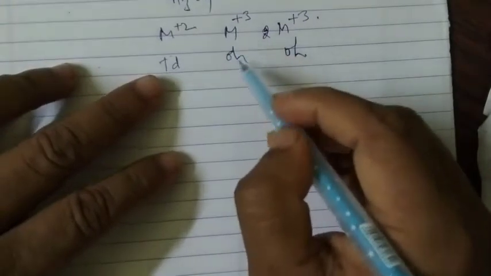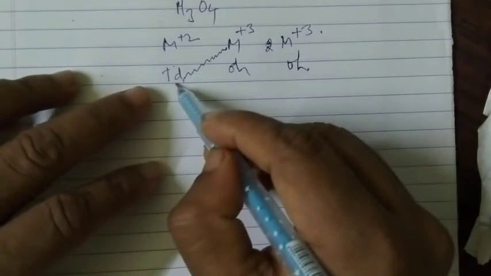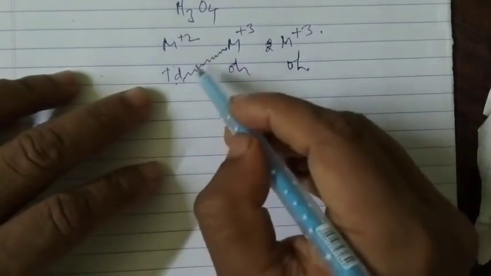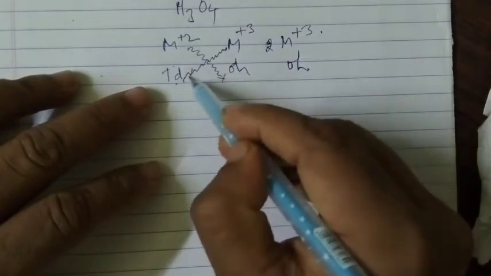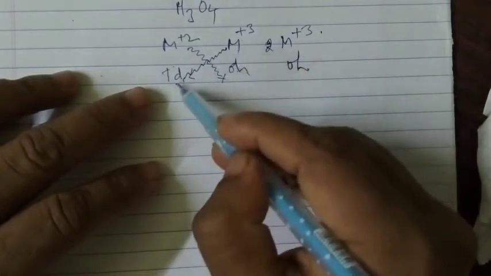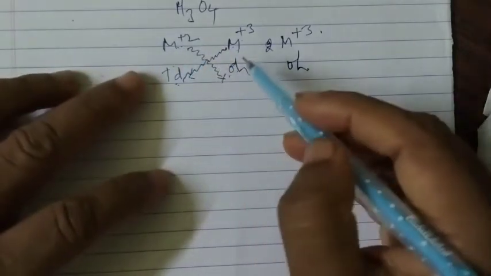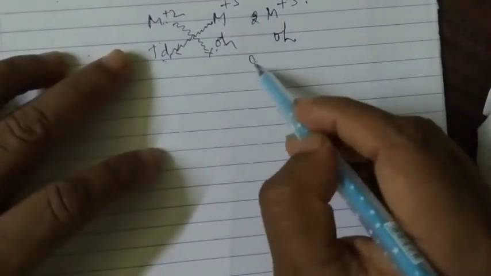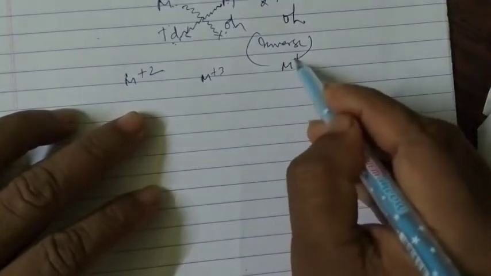But here what happens is, sometimes some of the M+3 from the octahedral sites will be seen in tetrahedral sites, and the tetrahedral M+2 is sometimes skipping into the octahedral sites, like this. So M+3 will come here, some percent of this, and some percent of this will come here. If that happens, we term it an inverse spinel. Okay, so this is very much important.